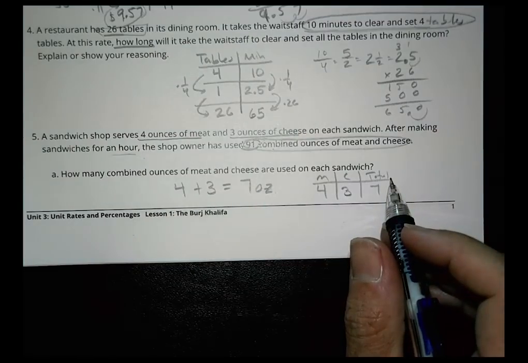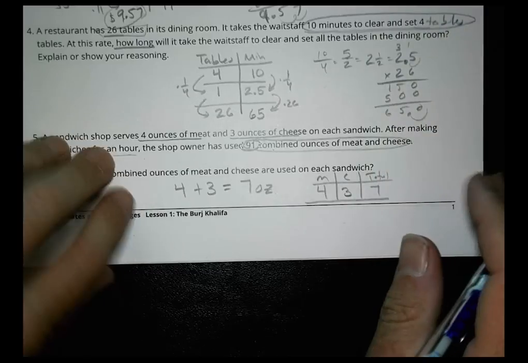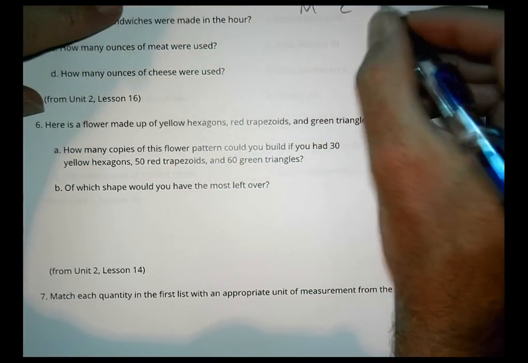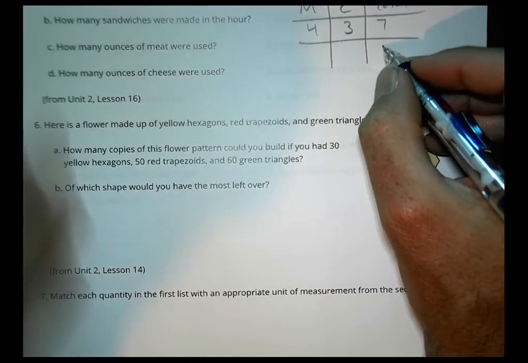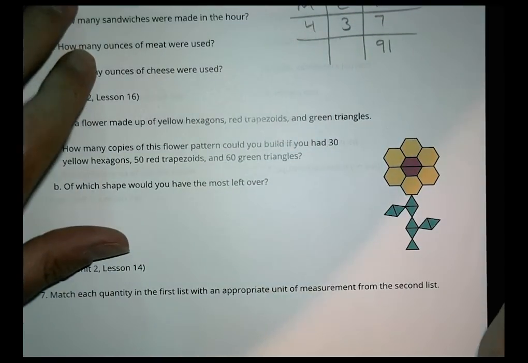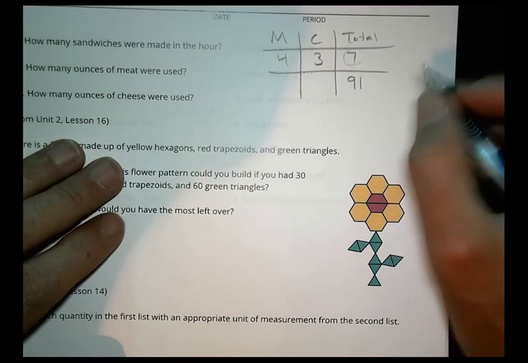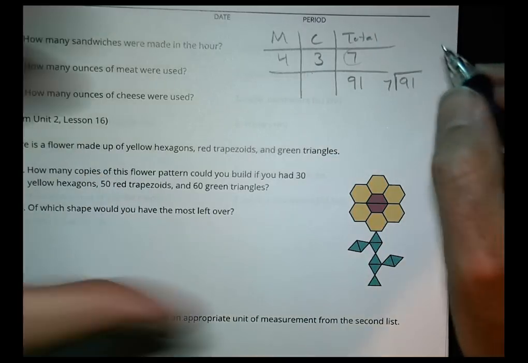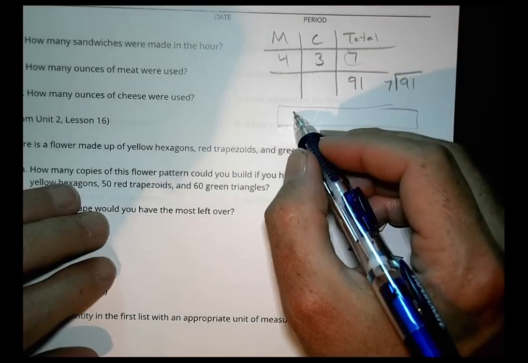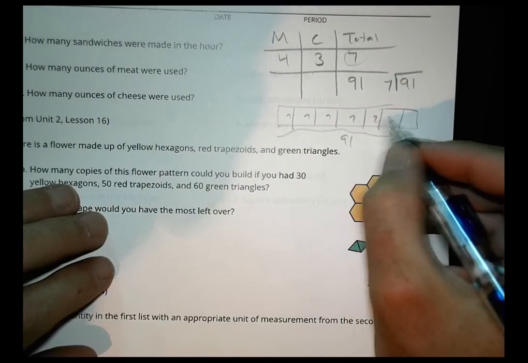Now looking at the next question, it says how many sandwiches were made in the hour. We have to come back to this table and say, I have 4, 3, and 7. Let's just move this table to the right page. Yours is probably a little better than mine is. So we have meat, cheese, and total. We have 4, 3, and 7. And they used a total of 91 ounces in an hour. So that number goes right there. If we're doing 7 per sandwich, we need to take this 91 and divide it by 7. The reason is we're going to take all the meat and cheese and break it up into 7-ounce segments, since each sandwich is 7. We're going to take the whole 91 and chop it into chunks of 7 to see how many sandwiches we get.